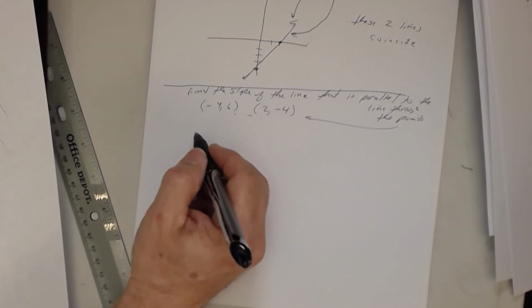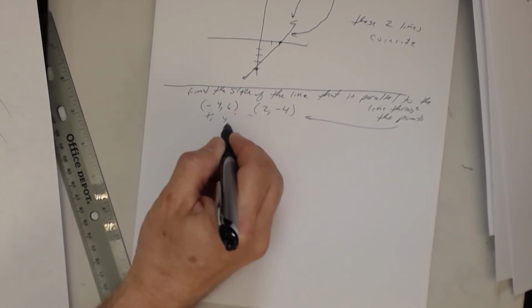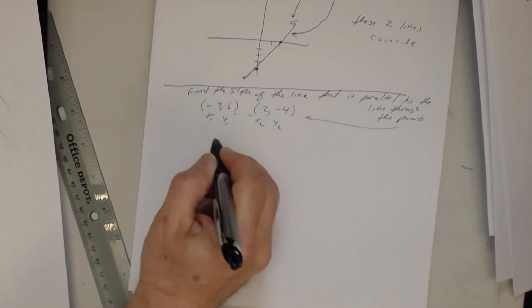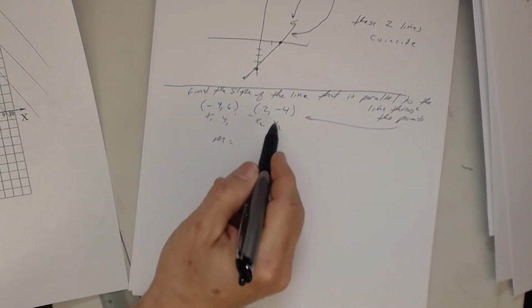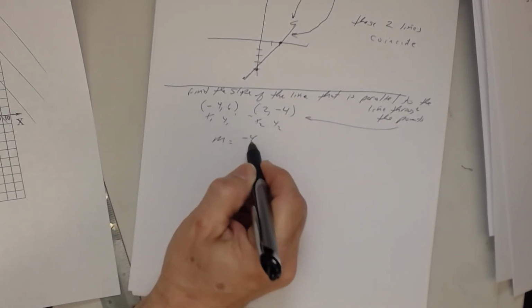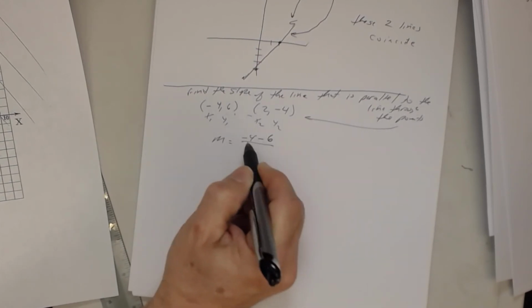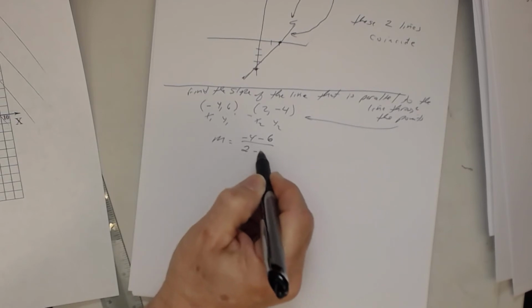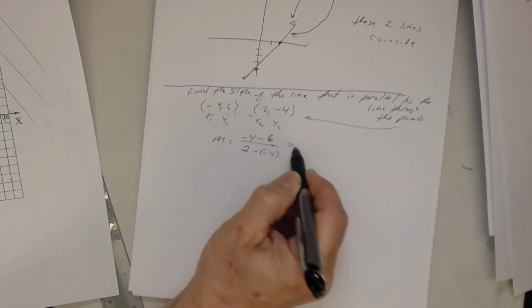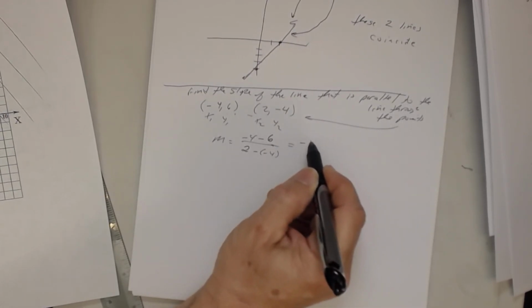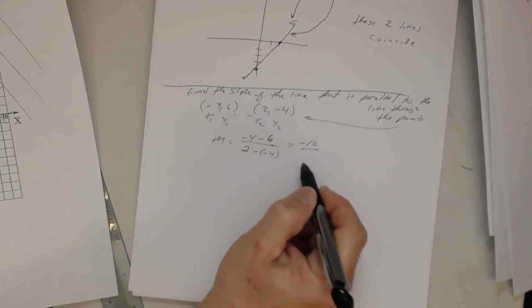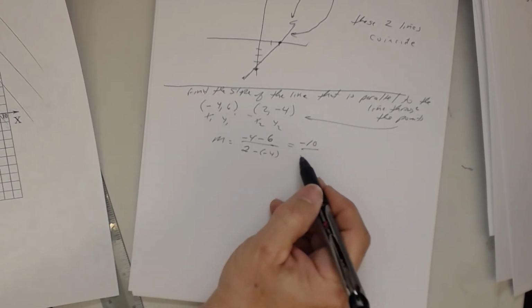Y2 minus Y1 over X2 minus X1. So the slope here is going to be negative 4 subtract what? 6 divided by 2 subtract a negative 4. What's the numerator? Negative 10.